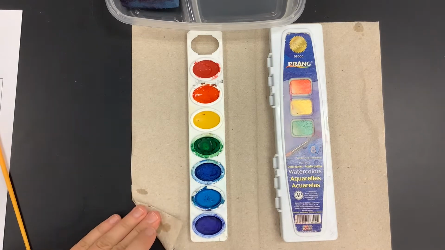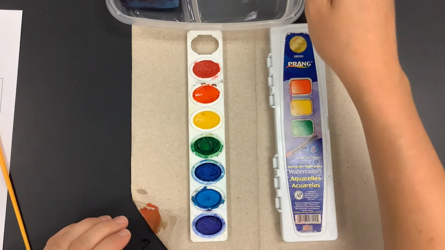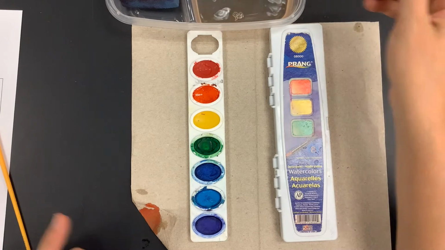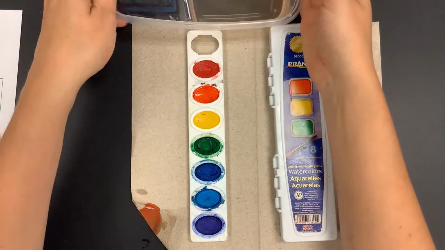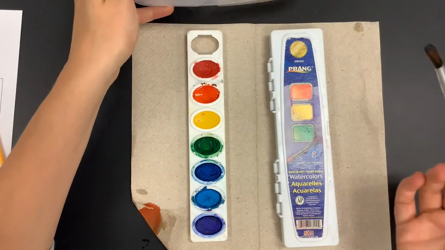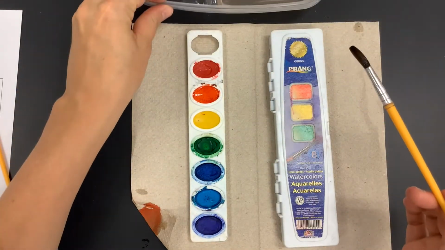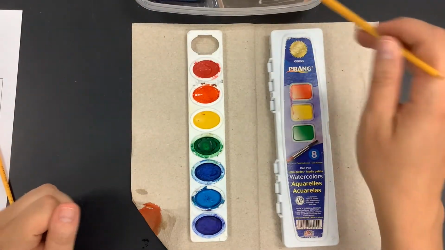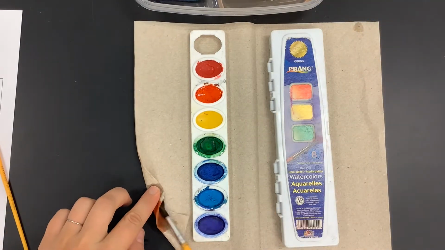So then I'm going to clean that out and rinse my brush. You can also rinse your brush on the sponge, draw a big X on the sponge. That works too. It works better with acrylic paint, but you can also use it for watercolor. So I rinsed out my brush. I'm going to use my corner, get it clean.